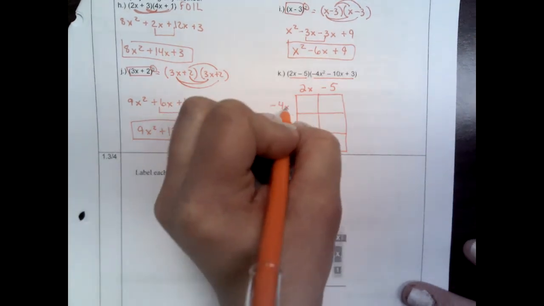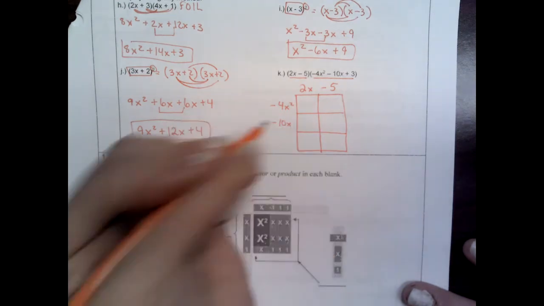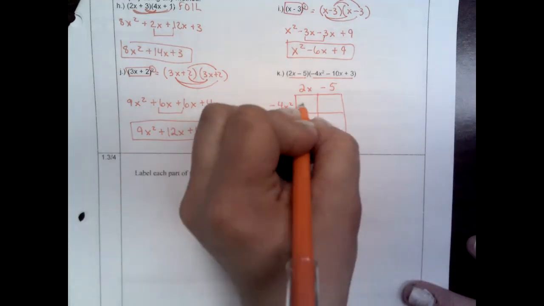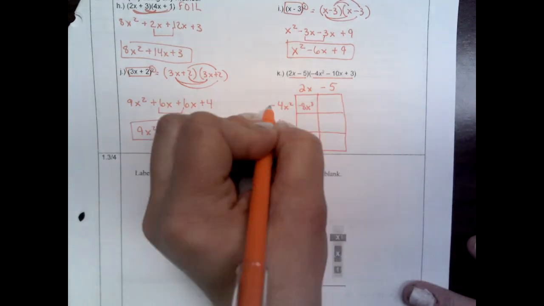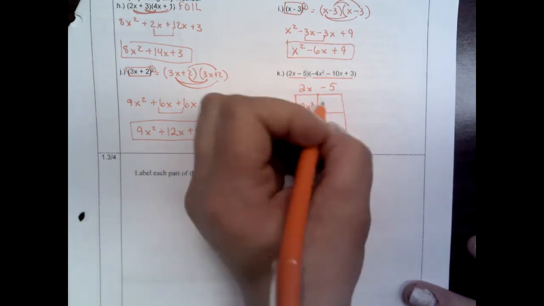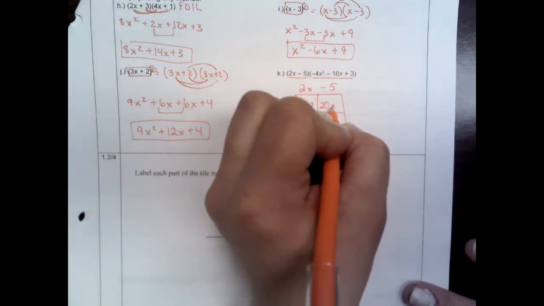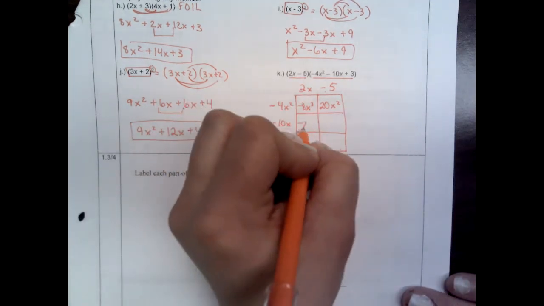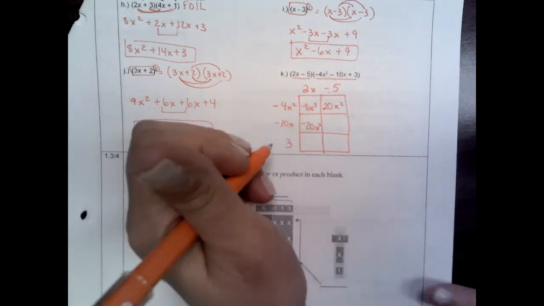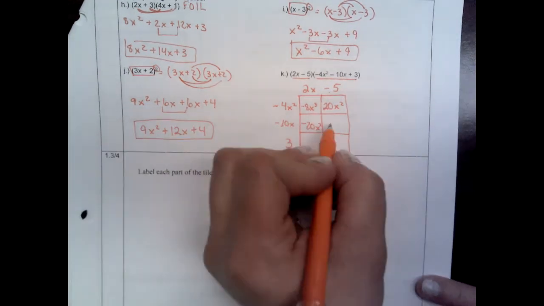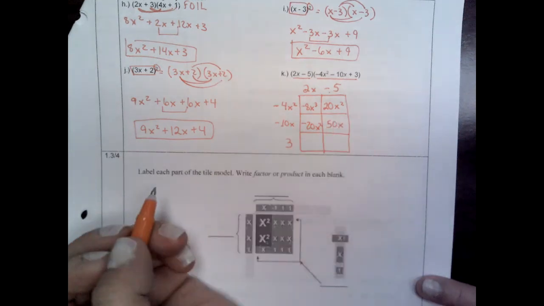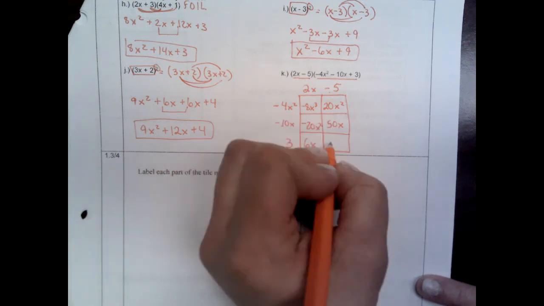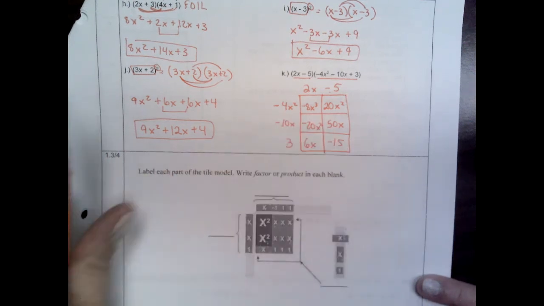Okay, so I have negative 4x squared, negative 10x, and 3. Negative 4x squared times 2x is negative 8x cubed. Negative 4x squared times negative 5 is positive 20x squared. Negative 10x times 2x is negative 20x squared. Negative 10x times negative 5 is 50x. 3 times 2x is 6x. And 3 times negative 5 is negative 15.